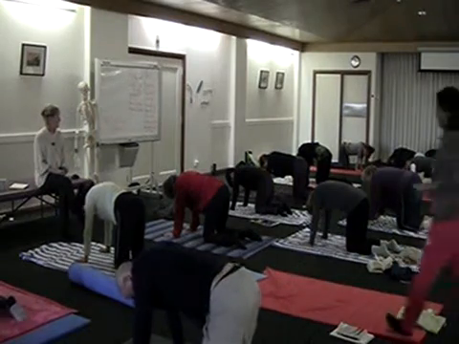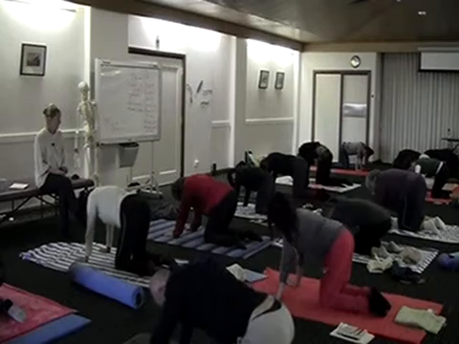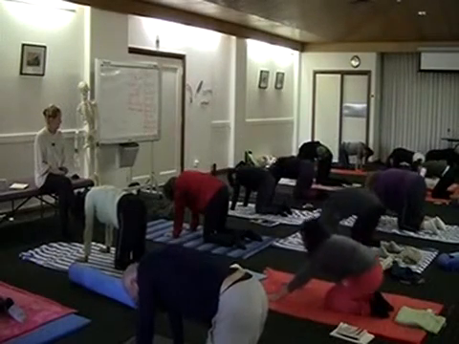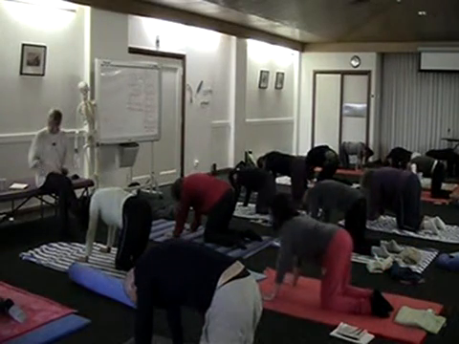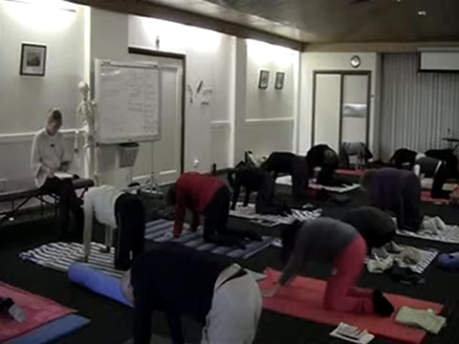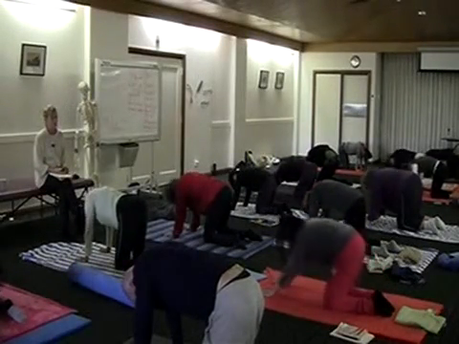Begin to move your pelvis backwards in the direction of your heels and return. And return. Can you let your head hang down as you do that? And as you come back, lift your head up a little bit.